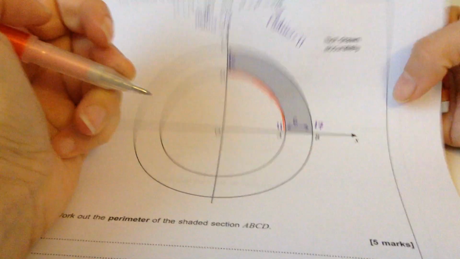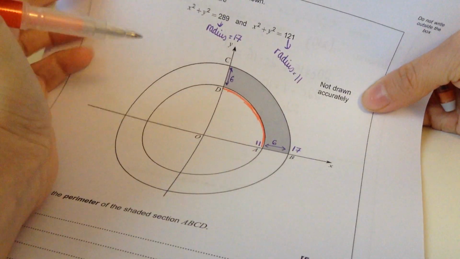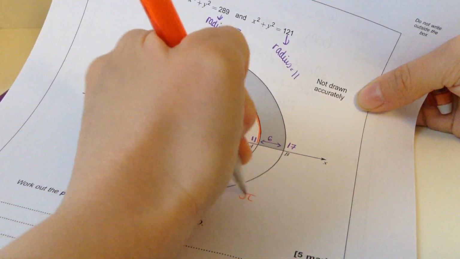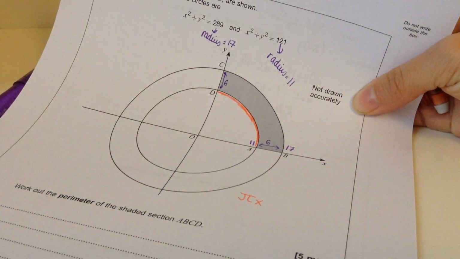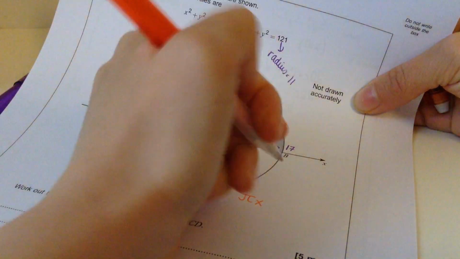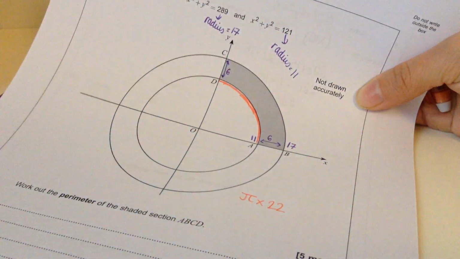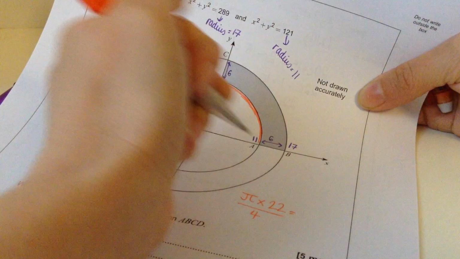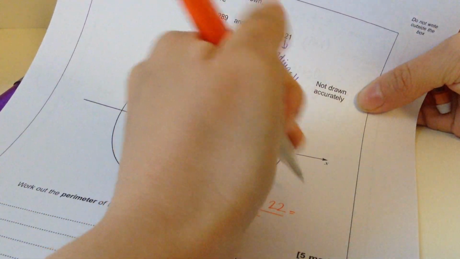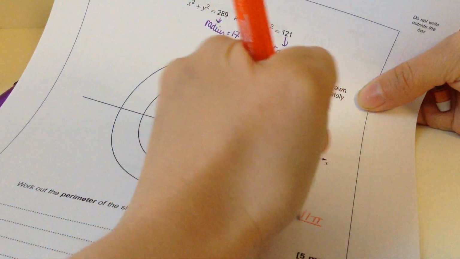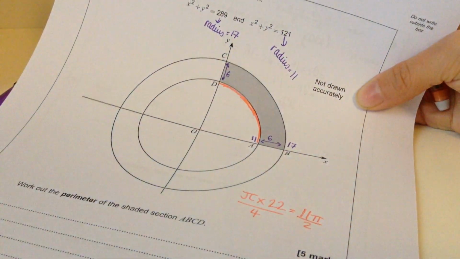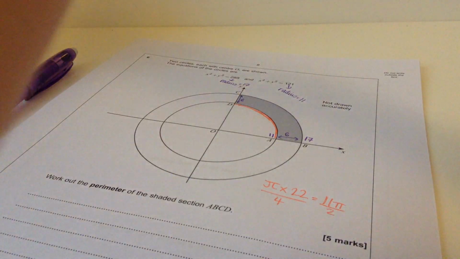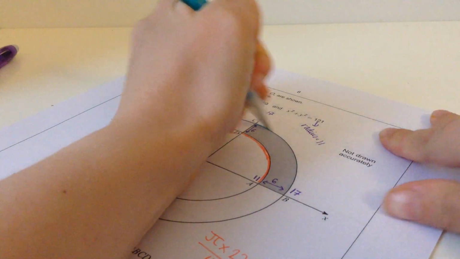So that arc there, that orange bit, is going to be pi times diameter. What's the diameter of that? 22. But it's only a quarter of the circle, so I'm going to divide it by 4. So that is, well, let's just write it as 11 pi over 2. And then we've got this bit.